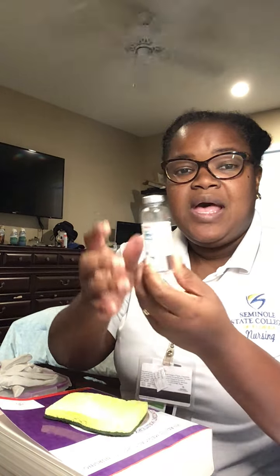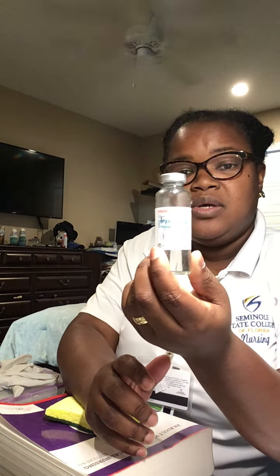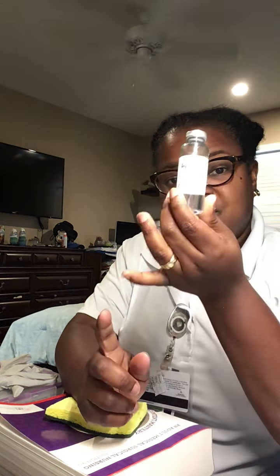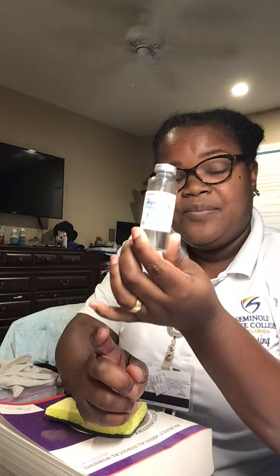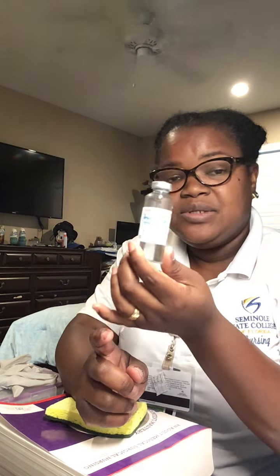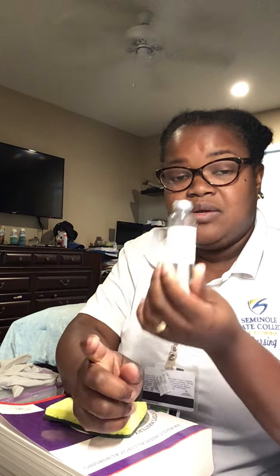For the intramuscular, I'm going to use this other vial. This is the influenza vaccine. I have the correct patient. The correct dose is for the influenza vaccine. The dose intramuscular is 0.5 ml as ordered. I don't have to do any calculation on this one. The time is 1600. I'm going to document both when I give them.